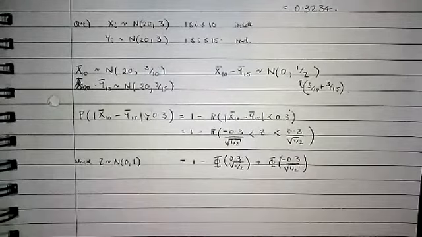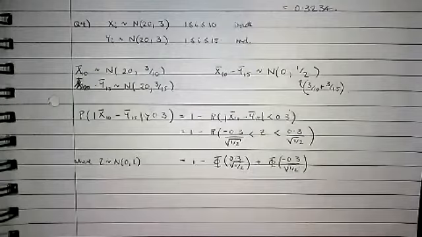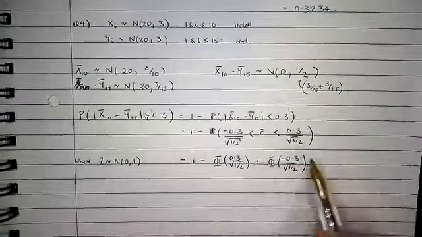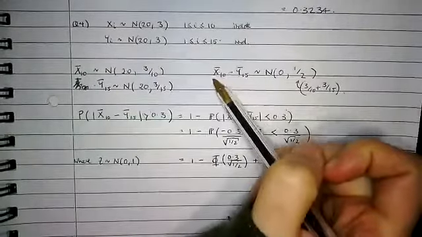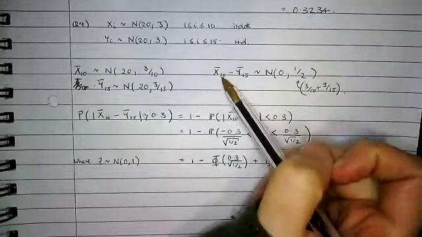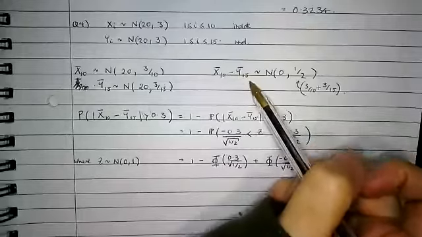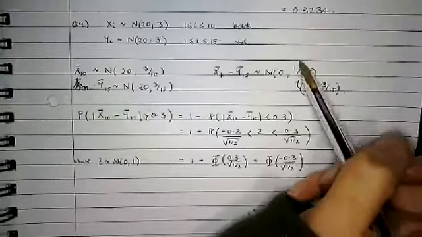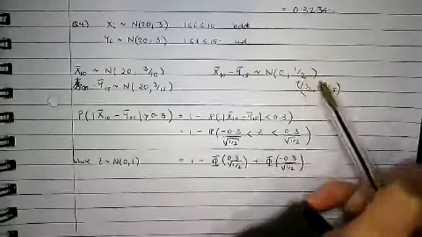That's a good question. Joe's just asked me, why are we dividing by the square root of a half? What we found is that the difference between x bar 10 and y bar 15 is normally distributed with parameters 0 and a half. Now, the parameter that I usually put in here is a variance.